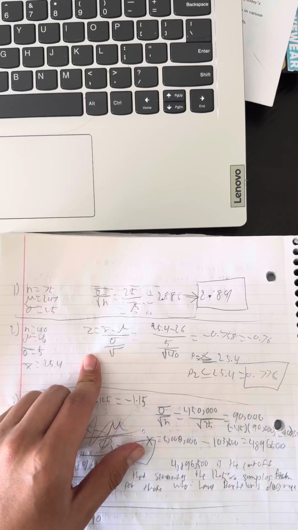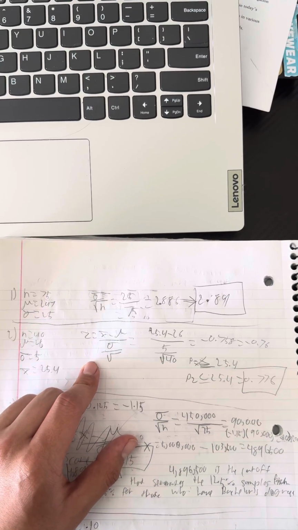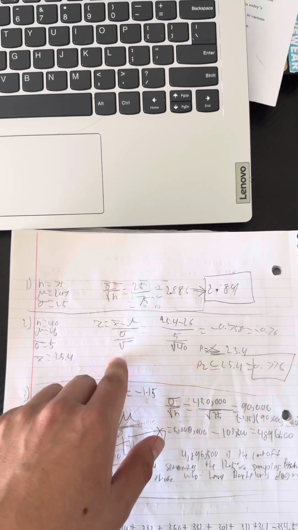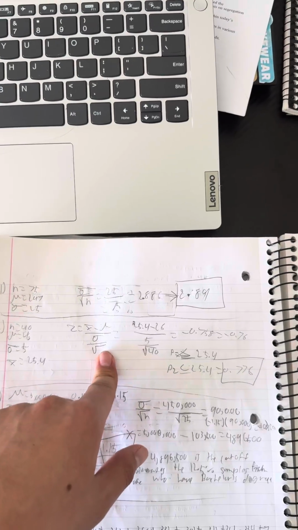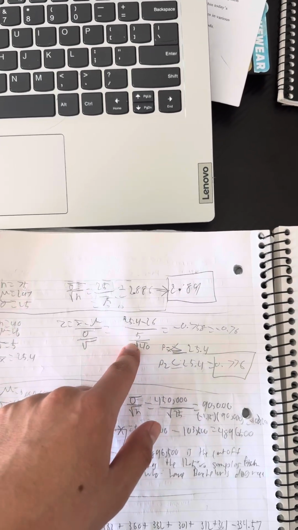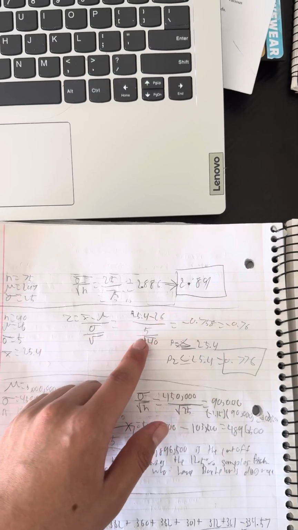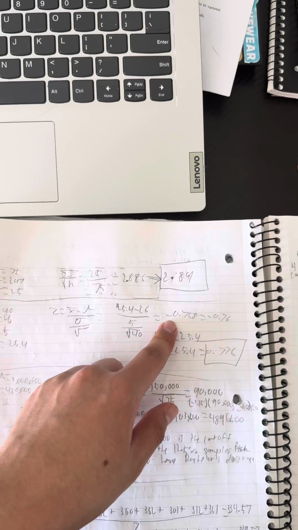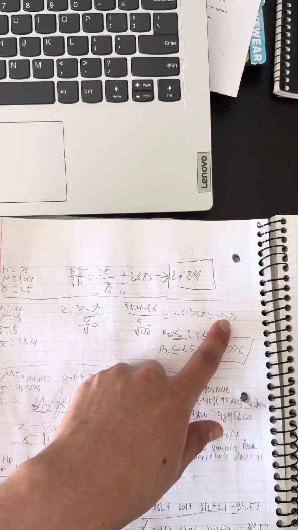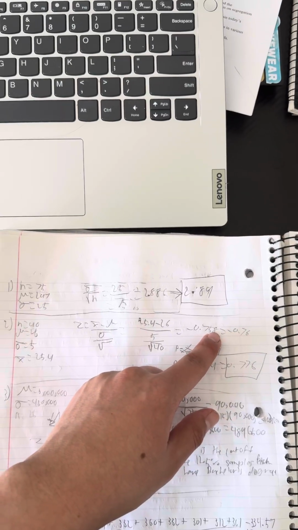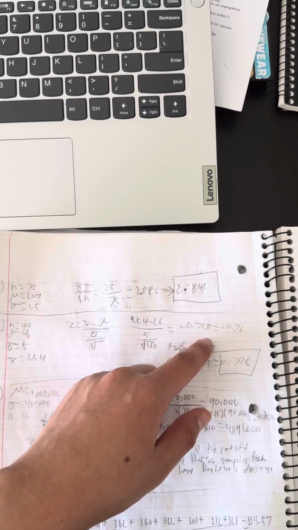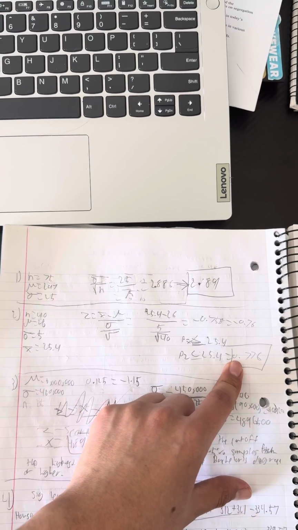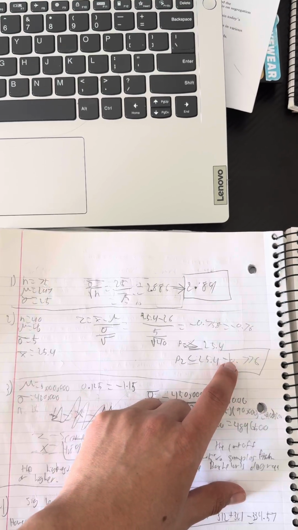And for number 2, it was asking to find the mean more than 25.4. So I did the z score. I plugged in all the numbers, and I got negative 0.76 rounded, and then I went to the chart and looked for my answer, and I got 0.776 when I looked into the chart.